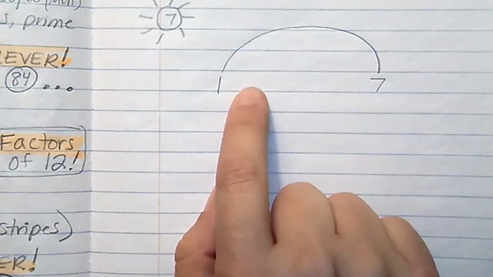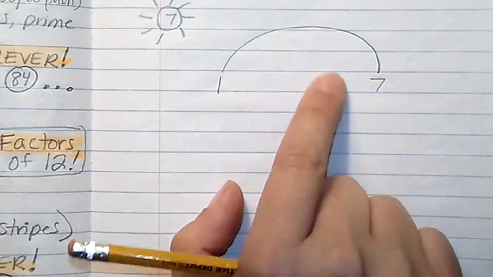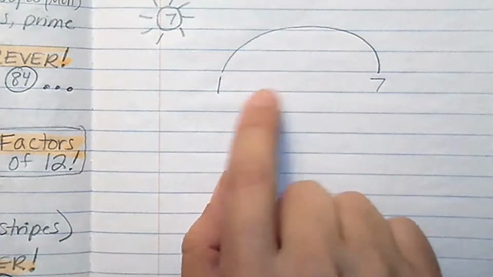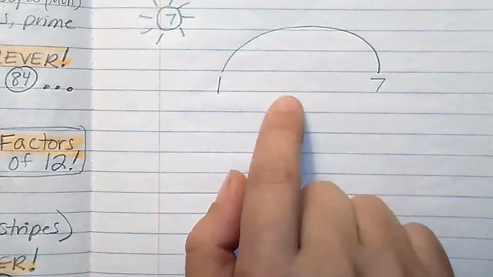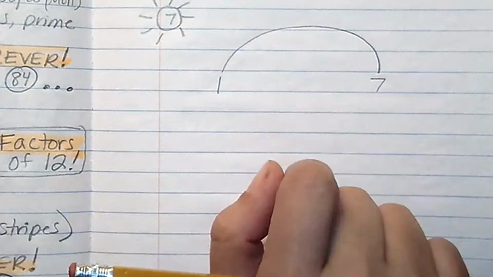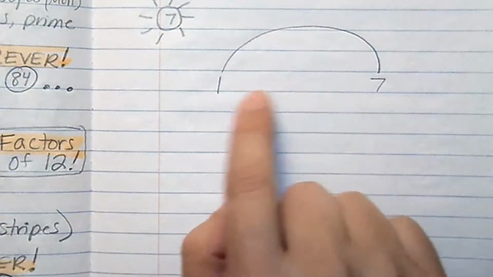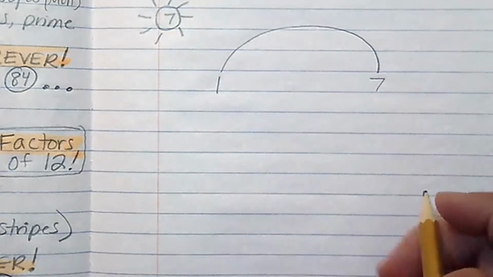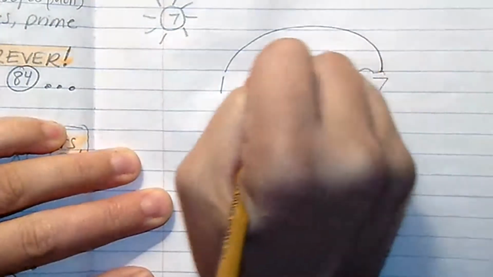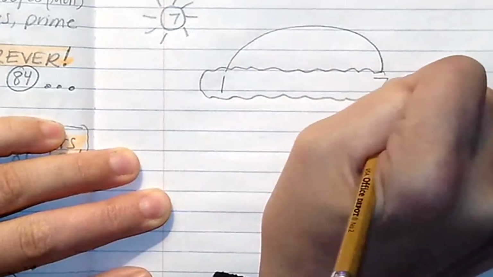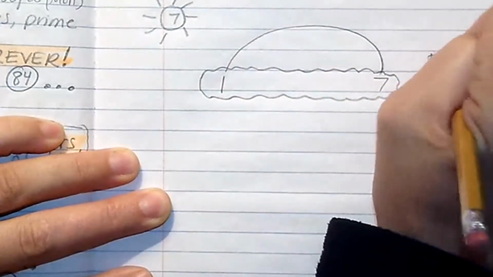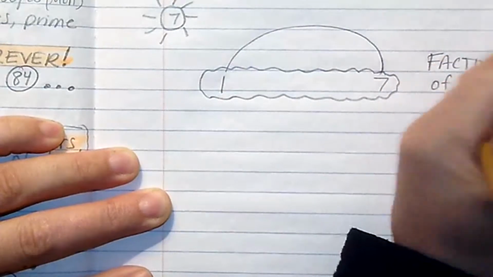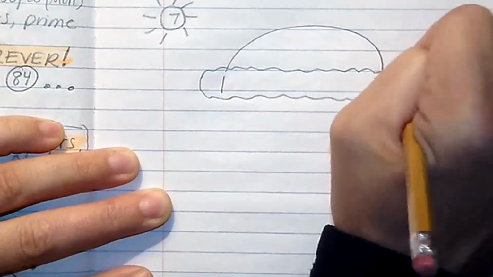What about 4? 4 times 2 is 8. That's too big. What about 5? 5 times 1 is 5. 5 times 2 is 10. That's too big. What about 6? 6 times 1 is 6. 6 times 2 is 12. There's nothing else. So I'm going to put my cloud down here because guess what? These numbers are still the factors of 7.